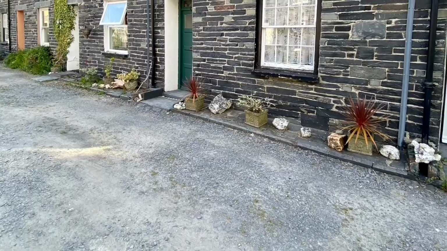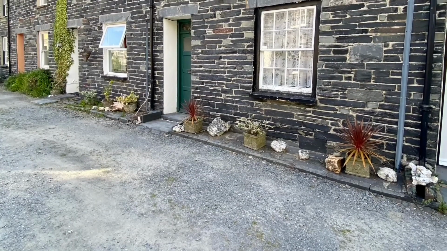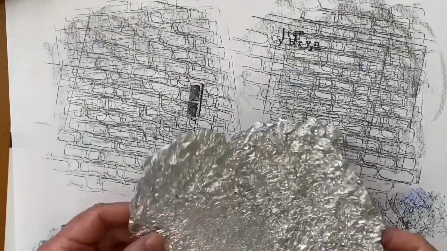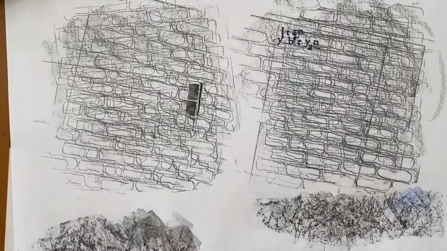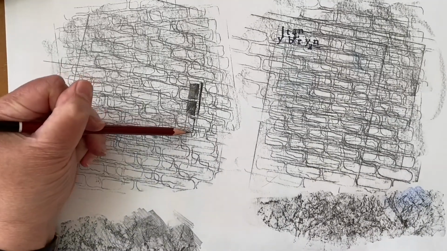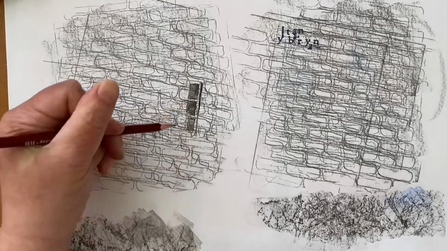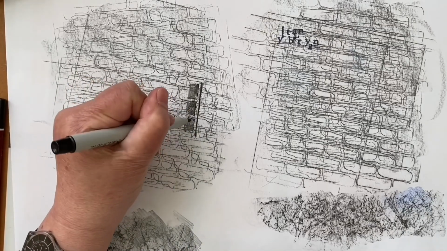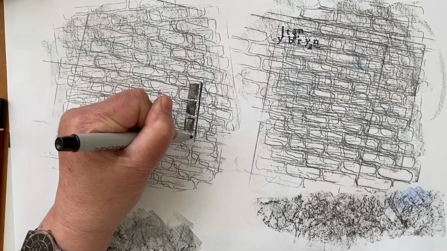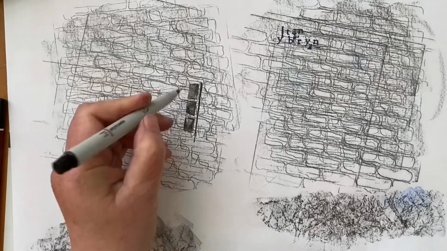To move on to the final stage of my work in this series, I'm going to combine some of the techniques I've already shown you. The line work on the houses is going to be used, some of the texture and also some of the shading in, but I'm also going to use some lettering and stamps.